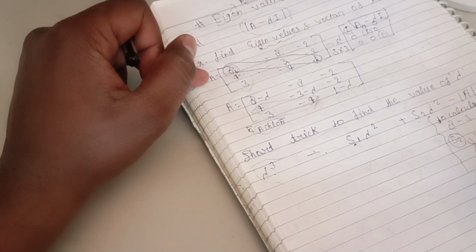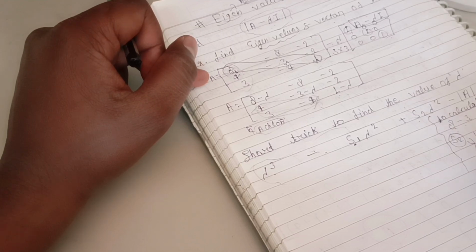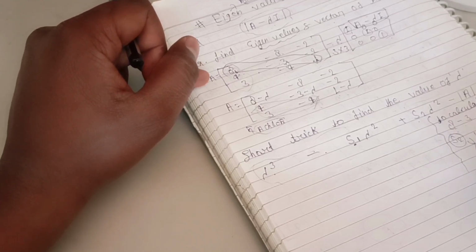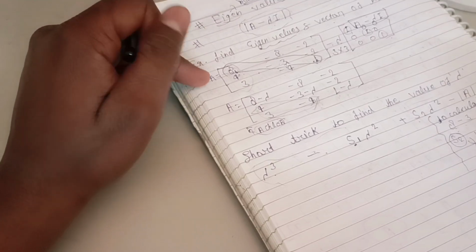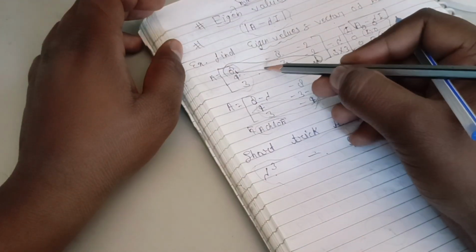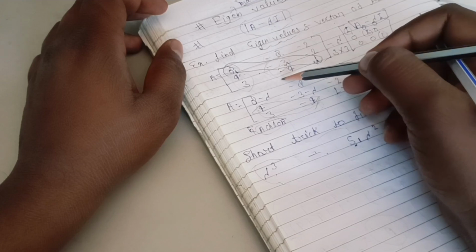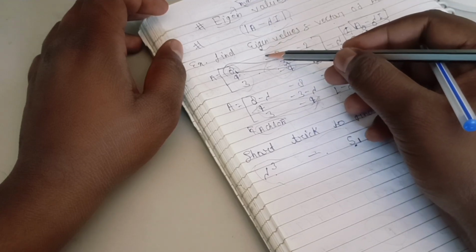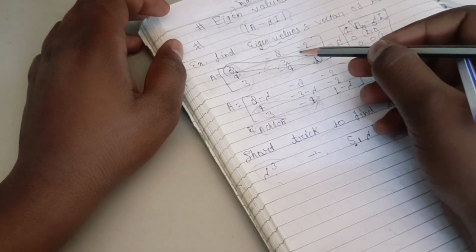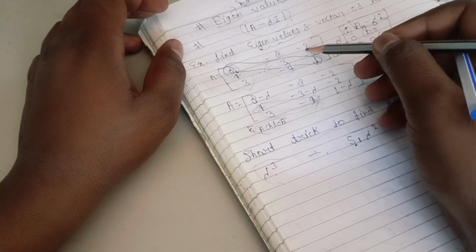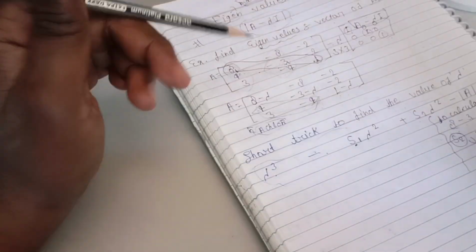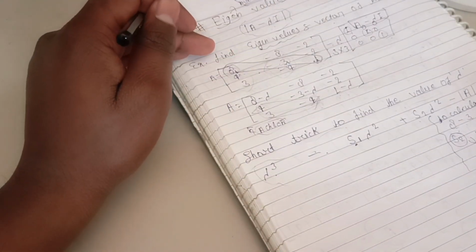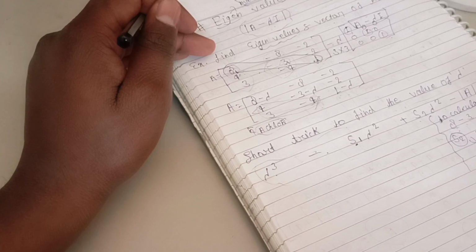Now we move to the second diagonal entry, that is minus 3. In minus 3 we will not include its row and column, so here we will have 8, minus 2 and 3, 1.